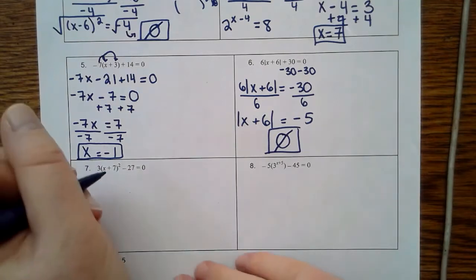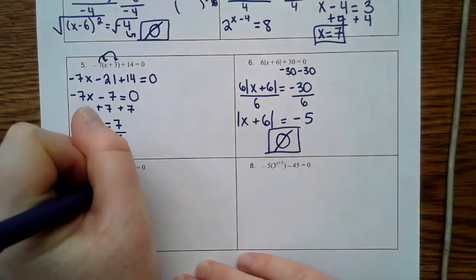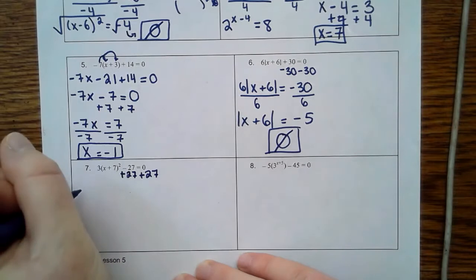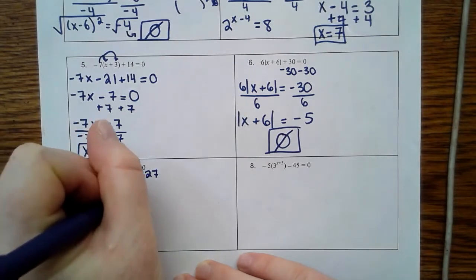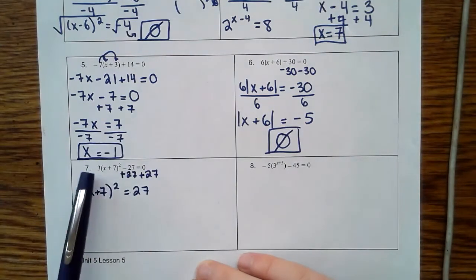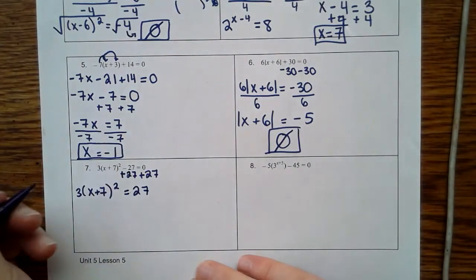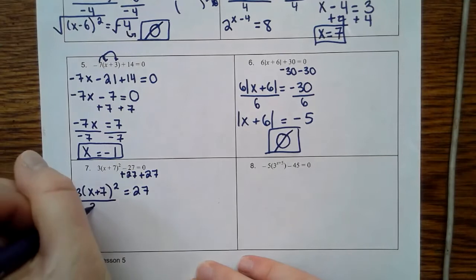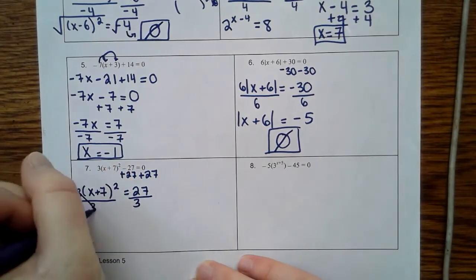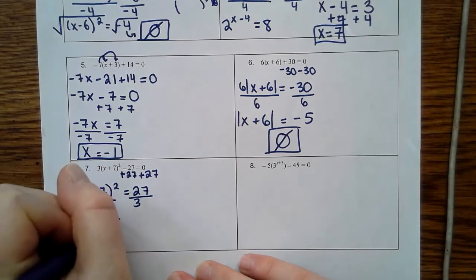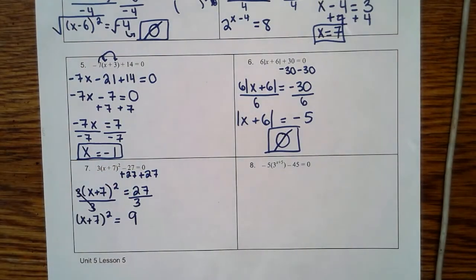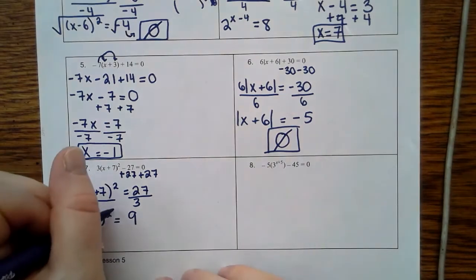Okay, number 7, this quadratic. Once again, I cannot distribute, so I'm going to work around that squared. And when I say work around it, I mean I'm going to do everything but deal with the x plus 7. So, for example, I'll divide by 3. 3 over 3 is 1. I've done 2 steps. Here comes my third.